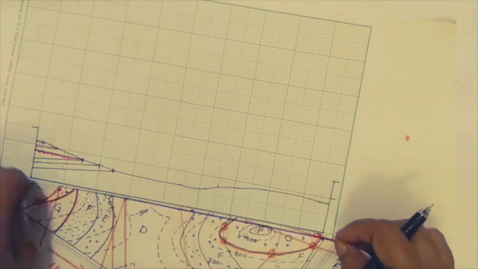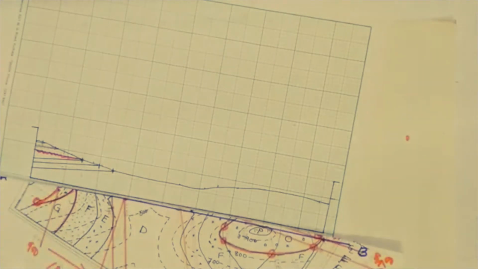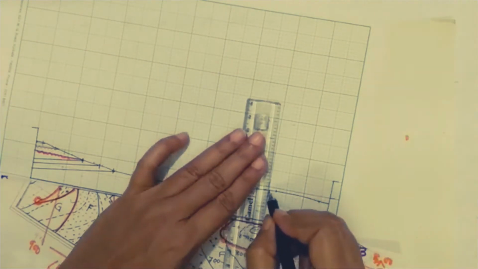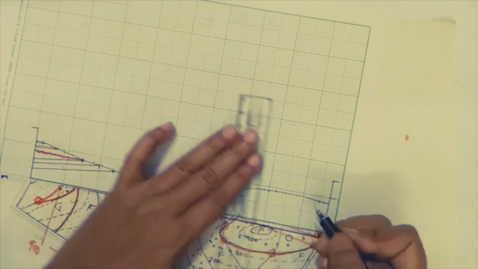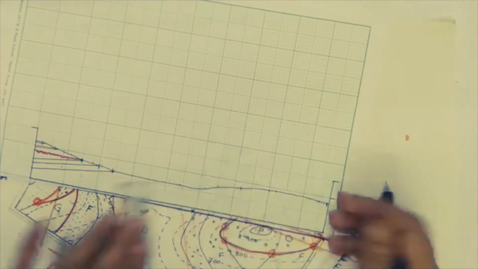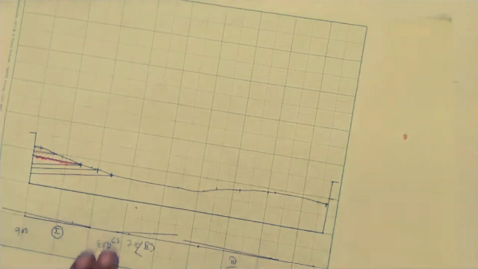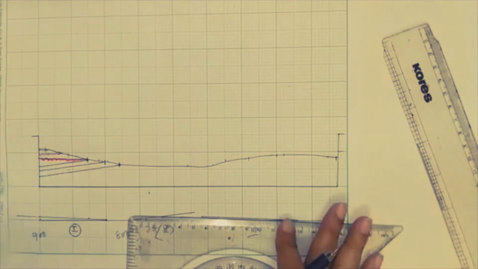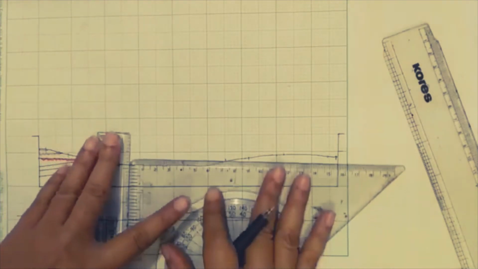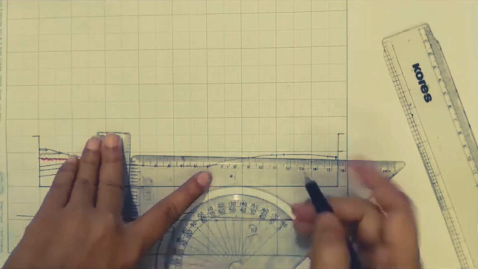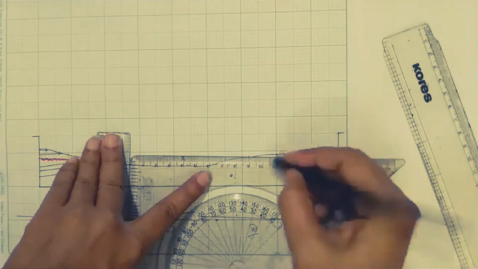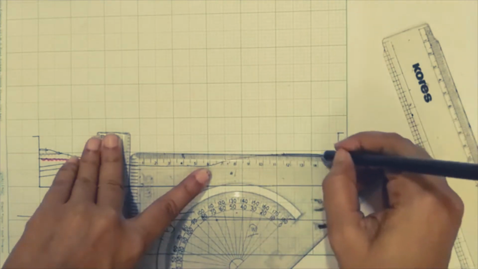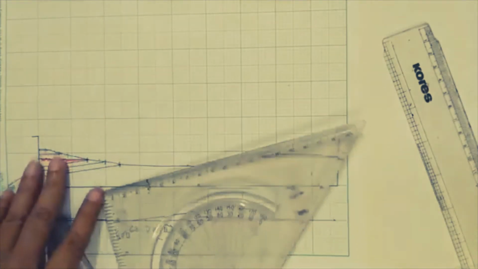this round shape of beds. These round shape beds are the P beds and the O beds. With the help of a set square and a scale, we can plot it. Go through this. Here I have plotted these two, O and P.